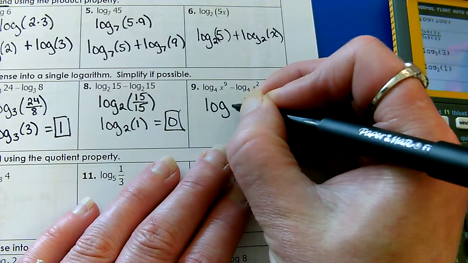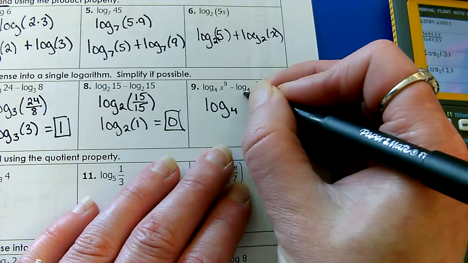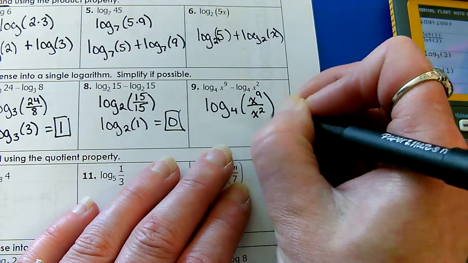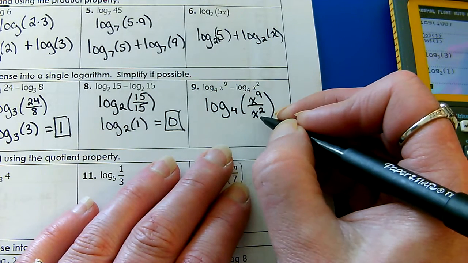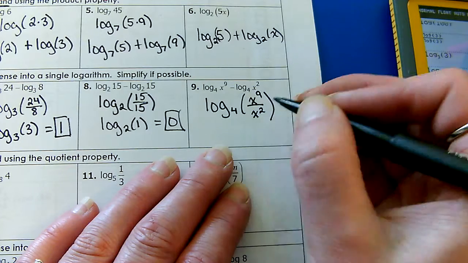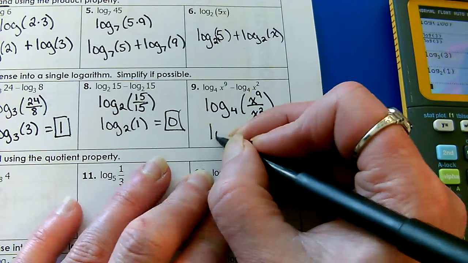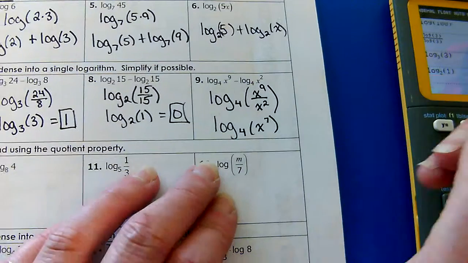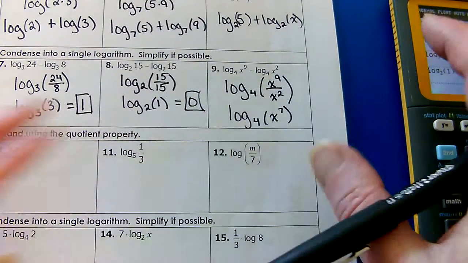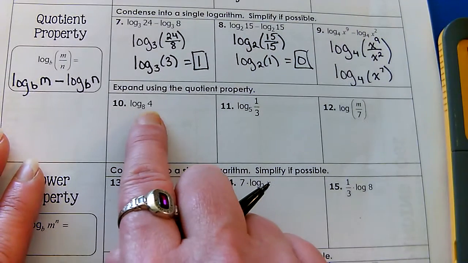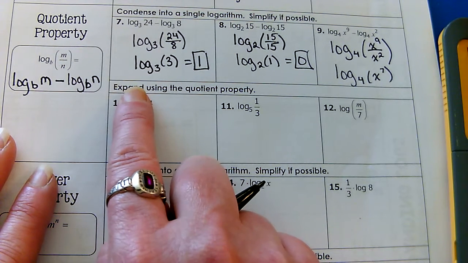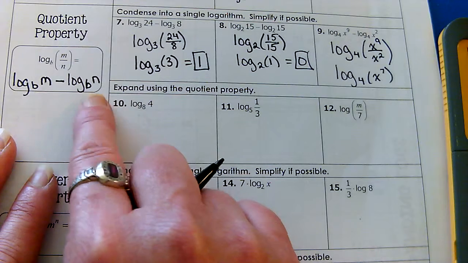Condense. Subtraction condenses using division. So x to the 9th divided by x squared is going to be x to the 7th. How could I divide out and make this into a division problem? So if we're expanding, we're separating it out into two things.